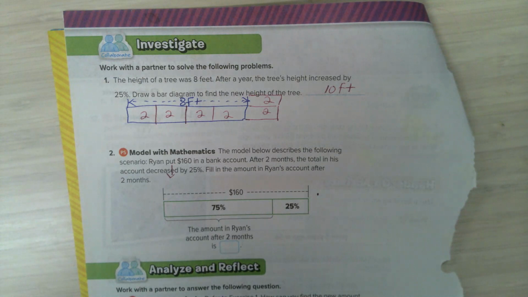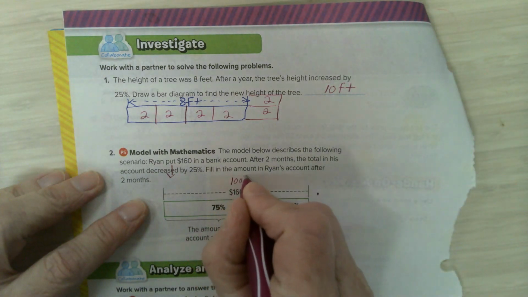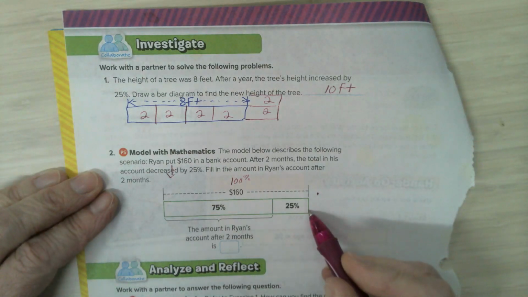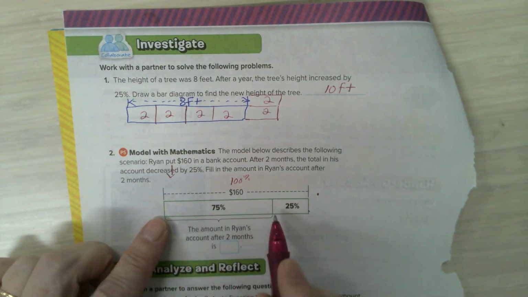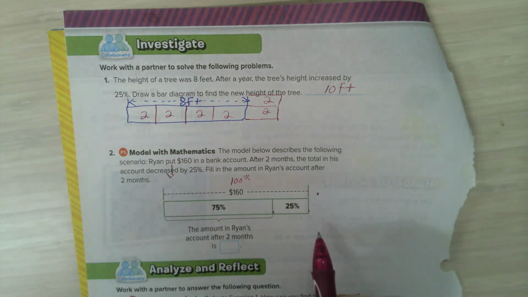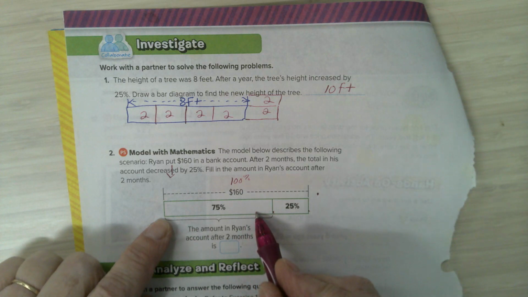Fill in the amount in Ryan's account after 2 months. Well, 160 is 100%. It decreased 25%. So that means it's 75%. 100% minus 25% is 75%. That's where they got the 75%.